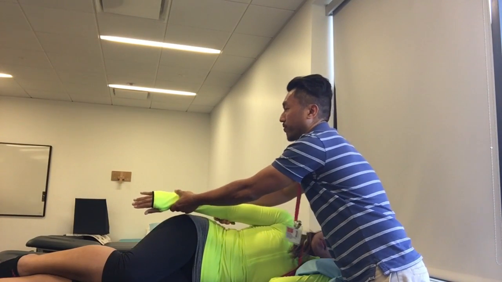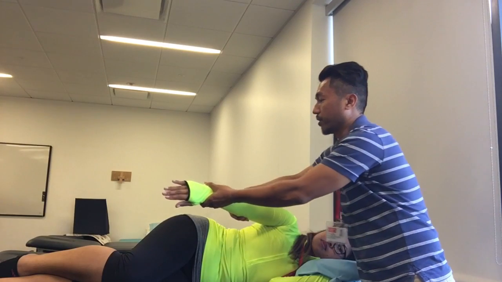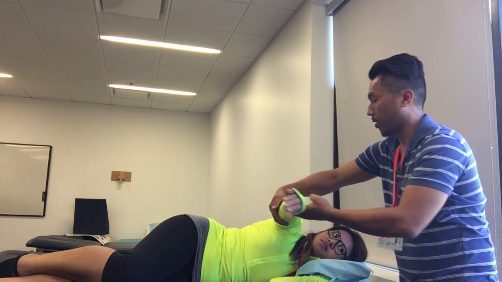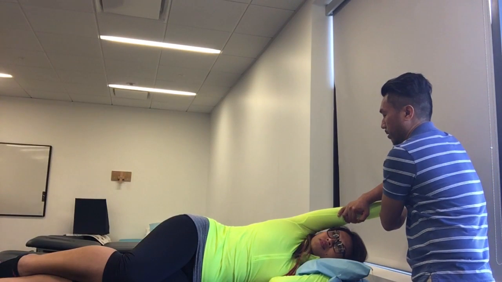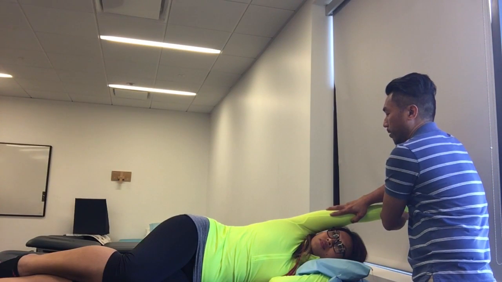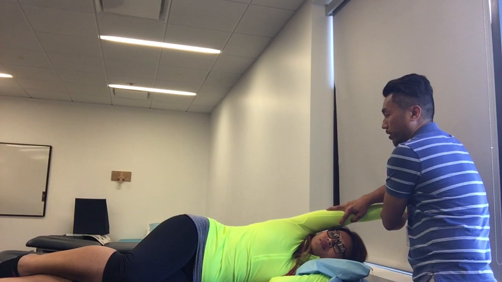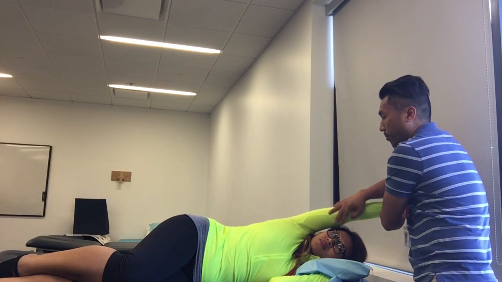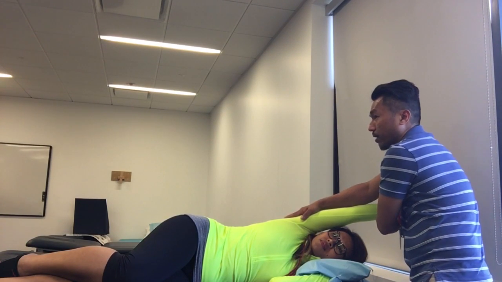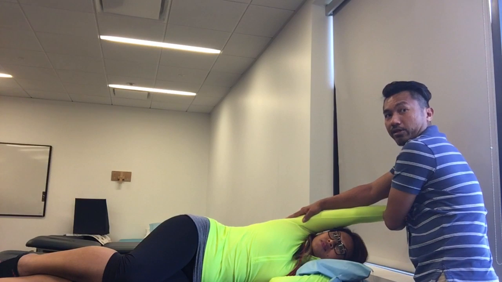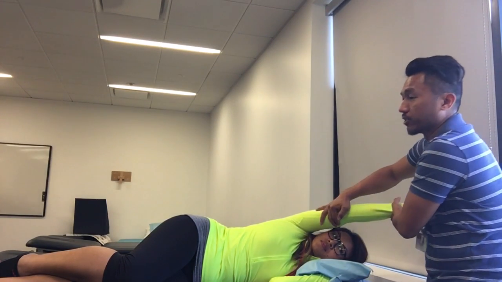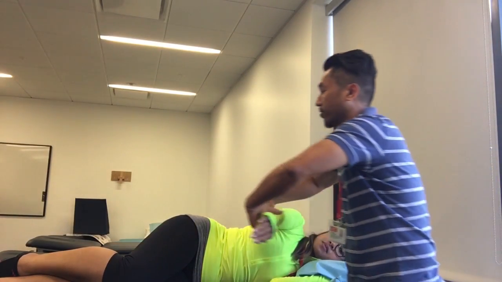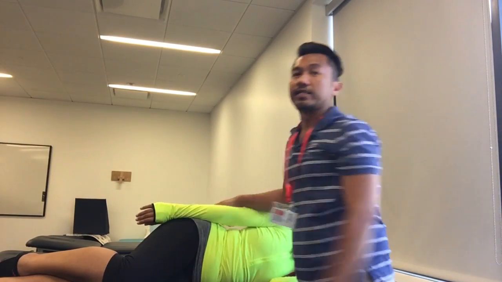I will lift her arm and move it all the way up to the end position. She didn't do anything here, but I feel a movement in the tendon or the muscle. She's not able to move it by herself, so I have to do it for her. That's a muscle grade 1.